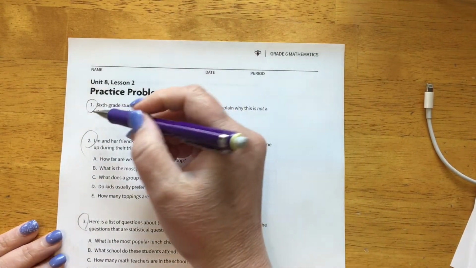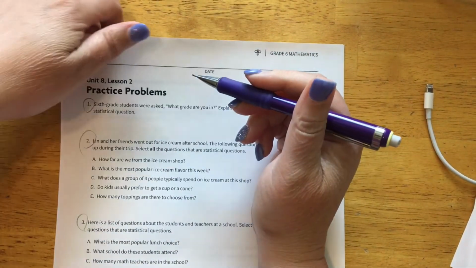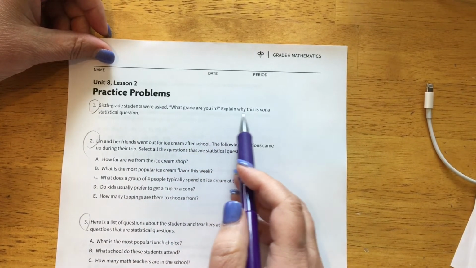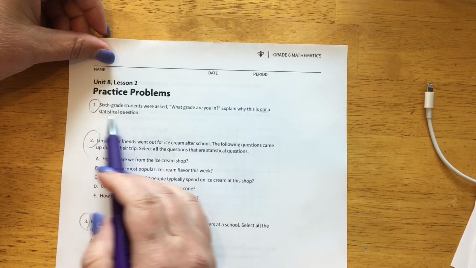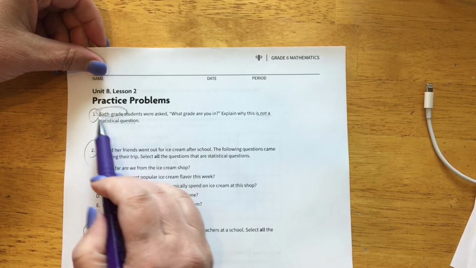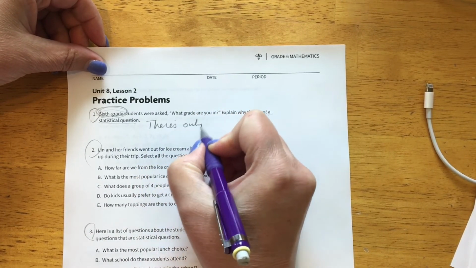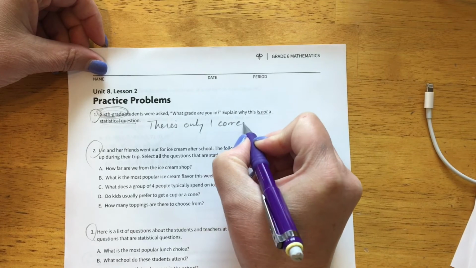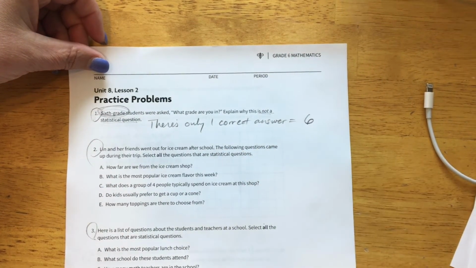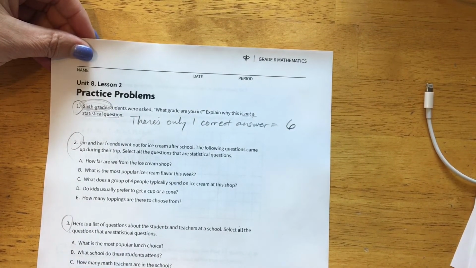Again, in lesson 2, we're doing problems 1, 2, 3, 6, and 7. Okay? So number 1. 6th grade students were asked, what grade are you in? Explain why this is not a statistical question. Well, the reason here is because if we're only asking 6th grade students, there's only one correct answer, which is 6, right? If I'm asking 6th graders, there's only one answer, 6th.